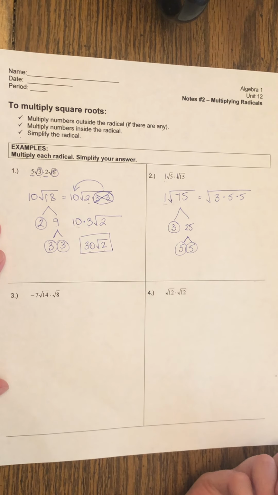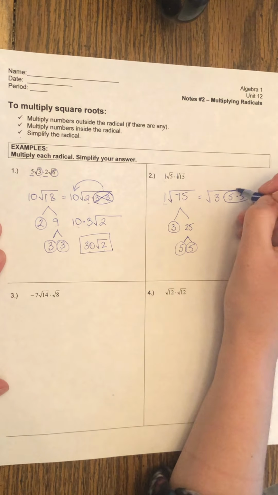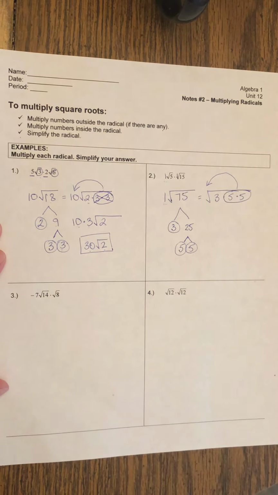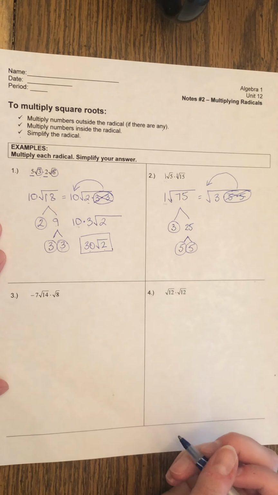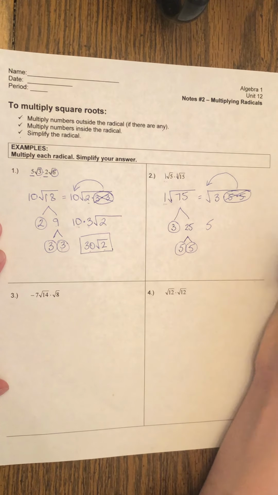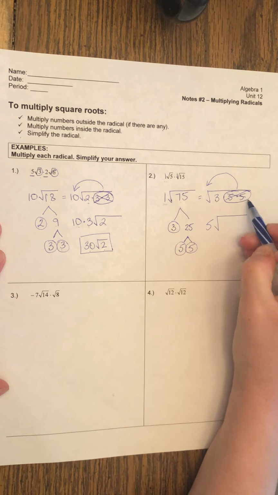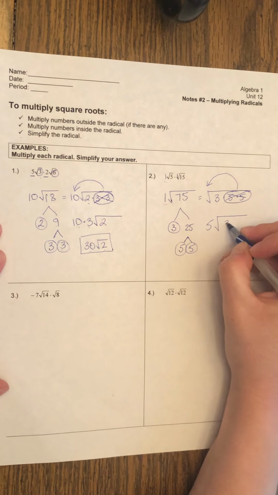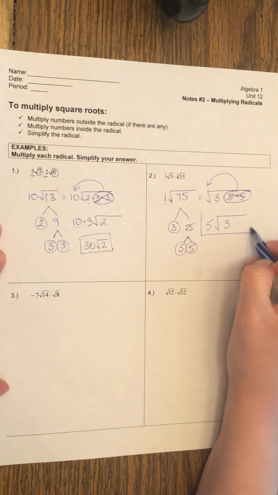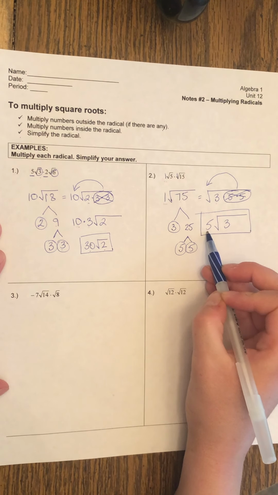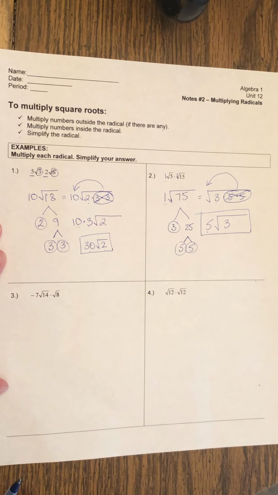Find a set of 2 of the same factor. So I have a 5 and a 5. I'm going to bring one of those numbers out in front, and then the group inside goes away. So a 5 is going to come in front of the radical. The 5 times 5 goes away inside, and I still have a 3 left. So 5 times the square root of 3 is going to be my final answer. I have a single number in front and a single number inside.